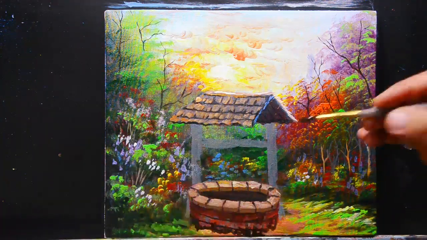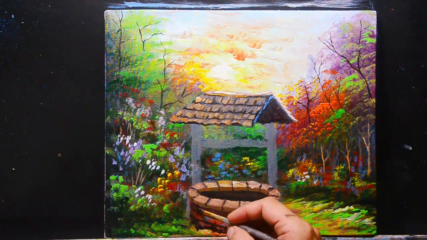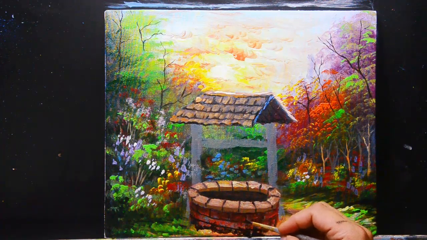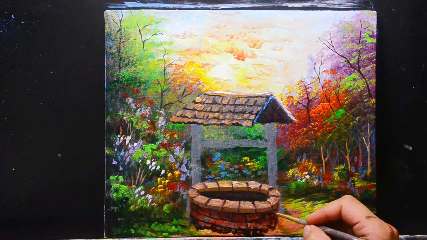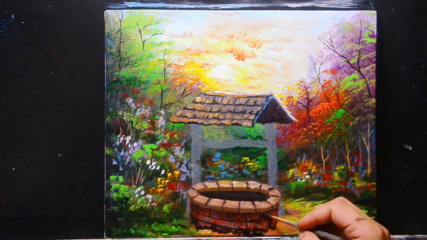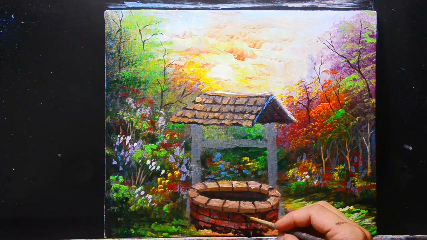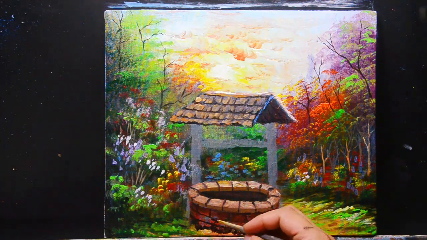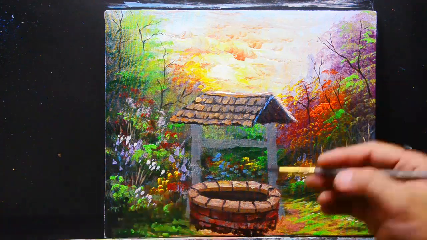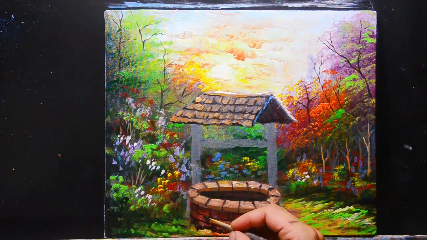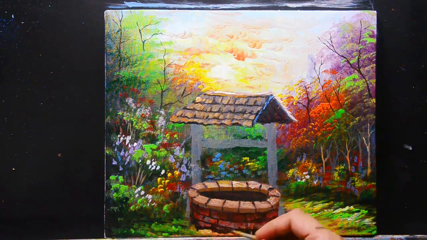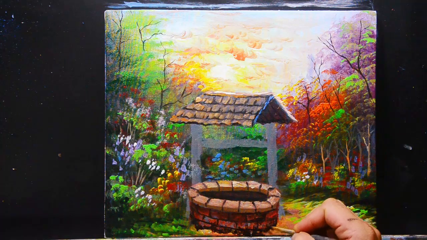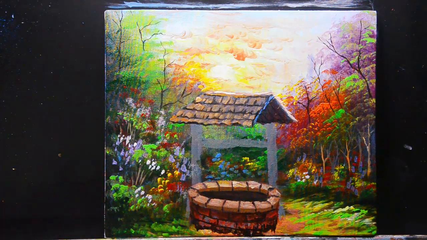Just looking good. Going to create the separate. Also this one here for the bricks of this well.